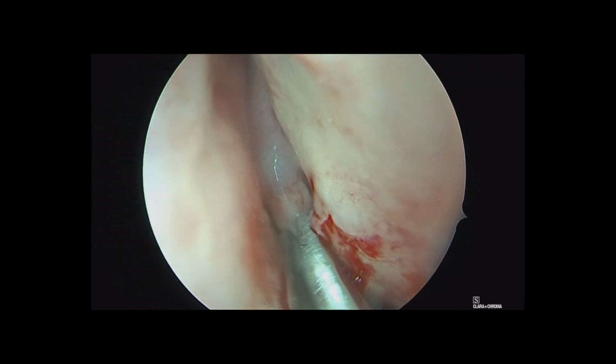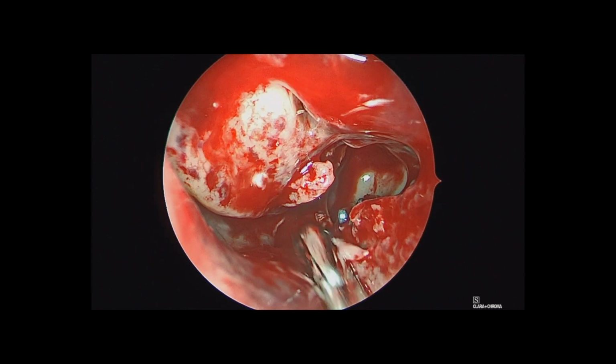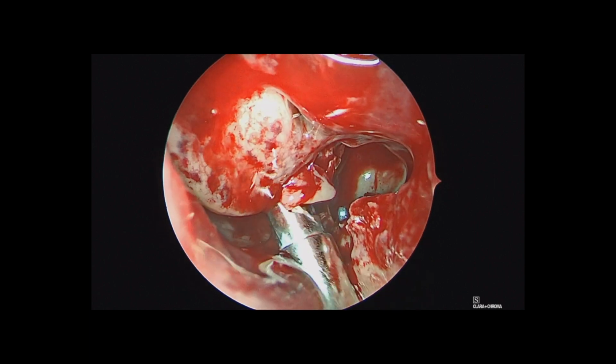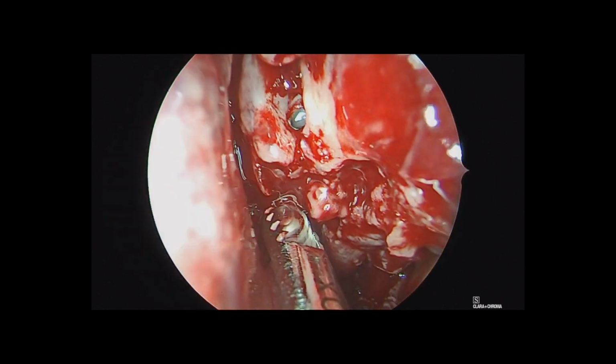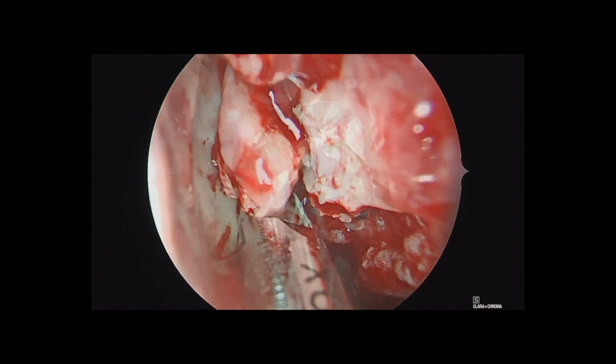Once we've resected this back towards the pterygopalatine fossa, we'll then go endonasally and perform a left-sided maxillary antrostomy, as you can see here, with an uncinectomy, and then addressing the ethmoid bulla and doing our ethmoid sinus work through this area.